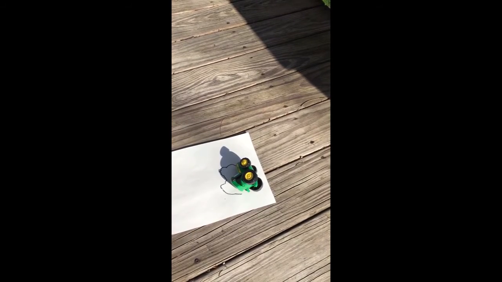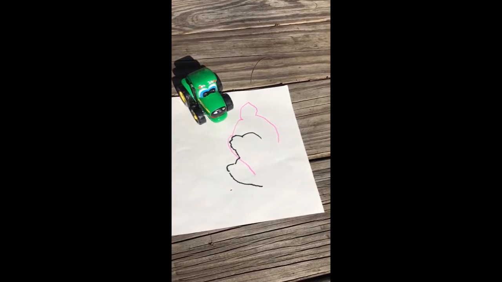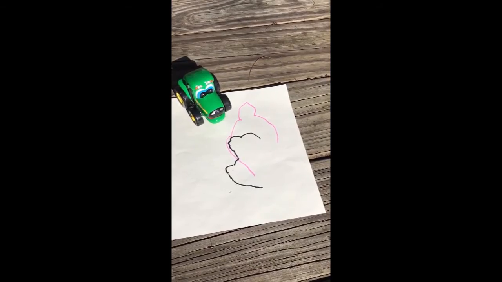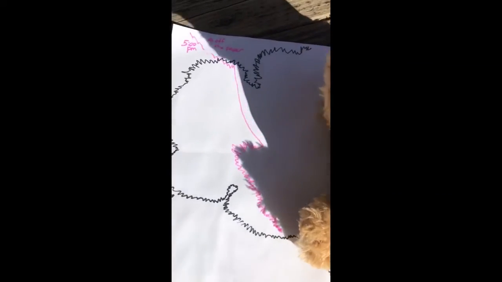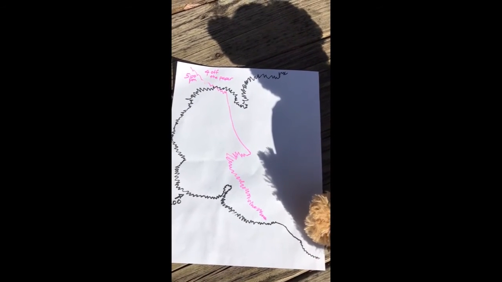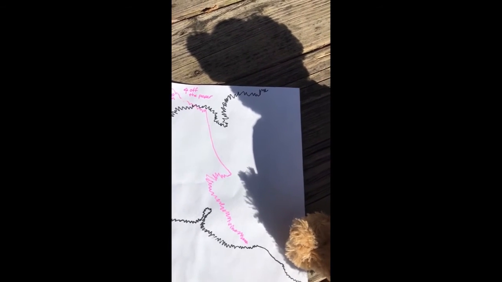All right, I'm going to draw the lines with a different colored pen so you can see the difference. The black line is the shadow that I took of the truck at 3 o'clock, and the pink line is the shadow that I just took. Here's the teddy bear. His shadow went right off the edge of the paper. The black line is from 3 o'clock, and the pink line is from 5 o'clock, and most of his shadow's not even on the paper anymore.